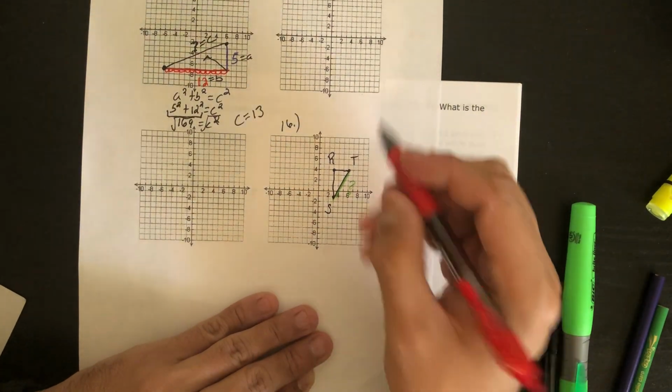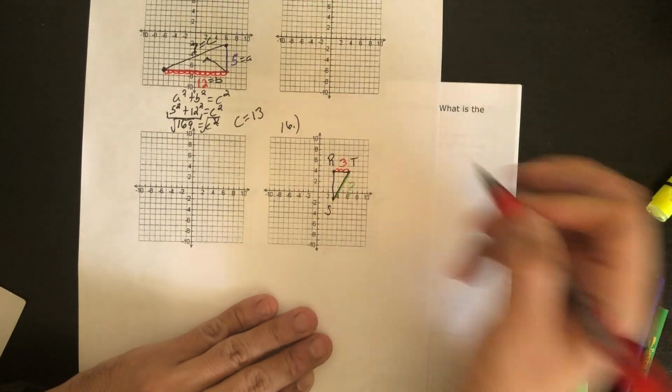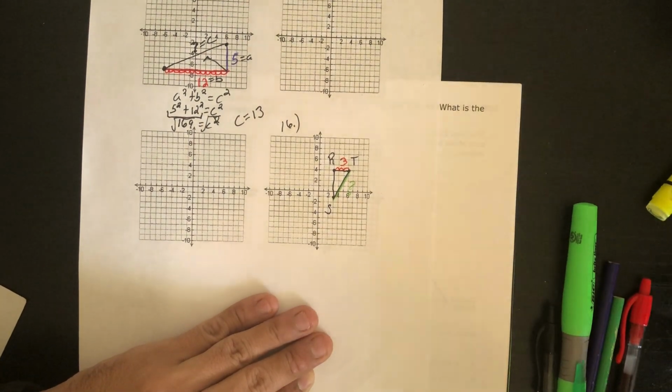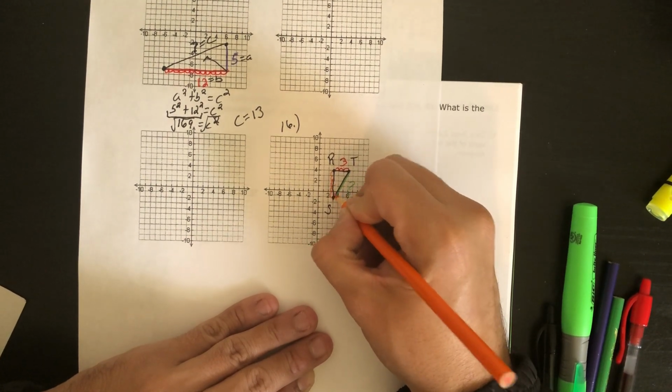Now let's count our units. RT is 1, 2, 3. RS is 1, 2, 3, 4, 5.